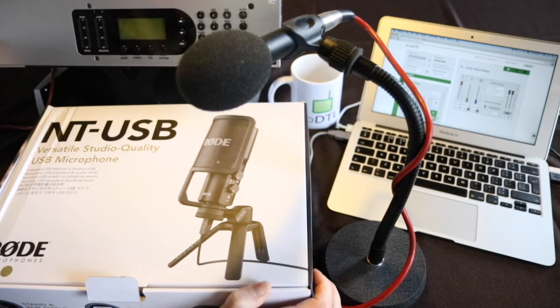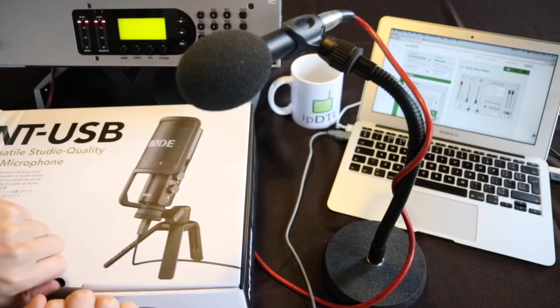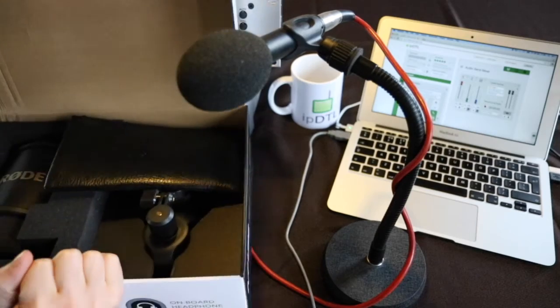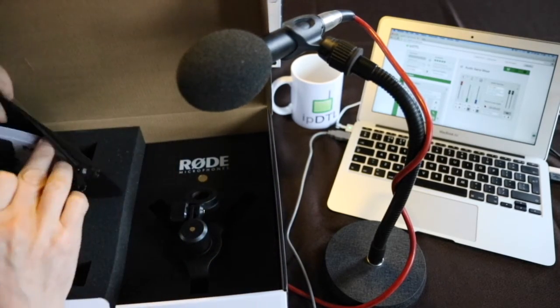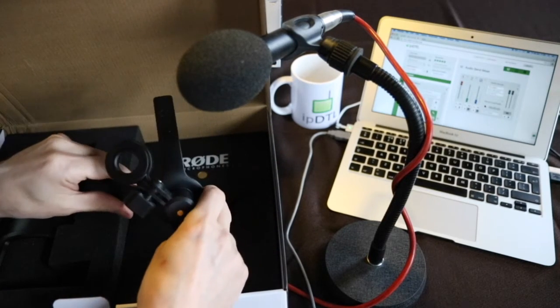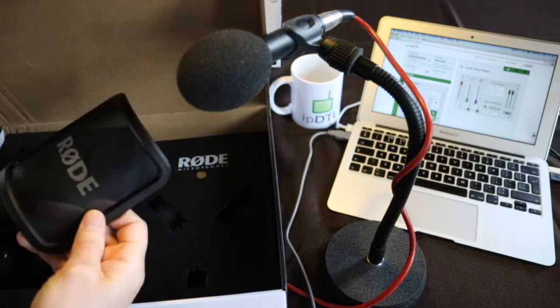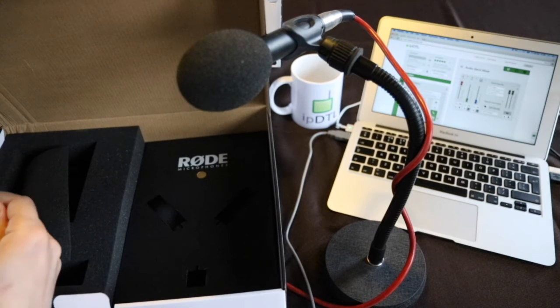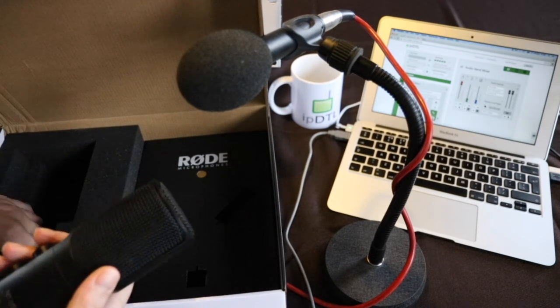I'm going to try an ISDN connection in a moment, so I'll switch on the codec there. See what we've got in the box. Nice carrying case with some instructions inside. A stand for the microphone. A pop shield, which is great to be included as standard. And here's the microphone itself.